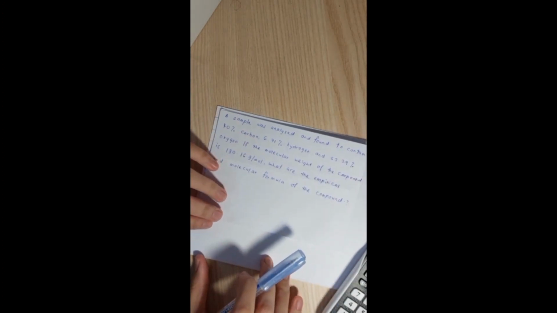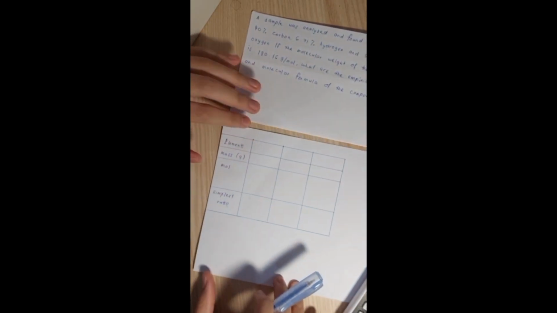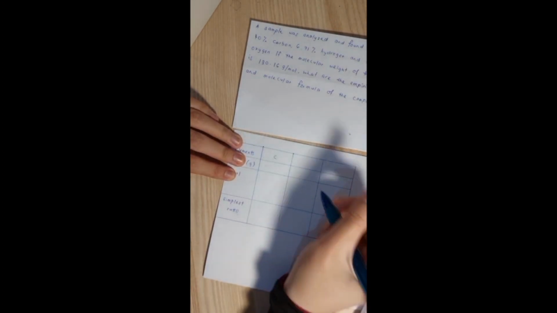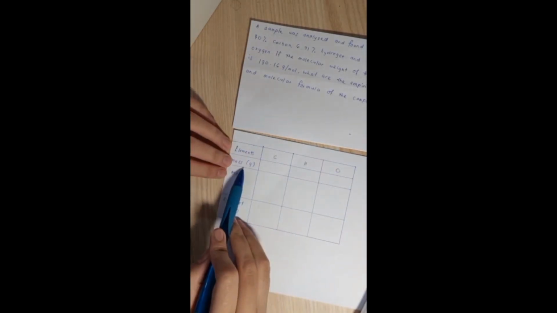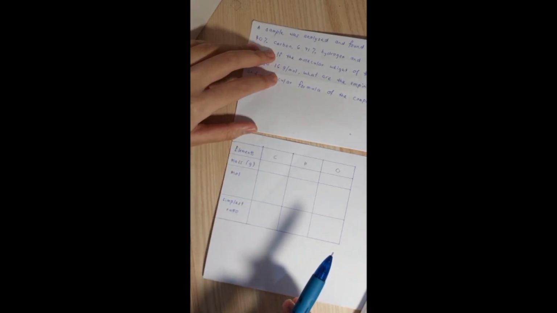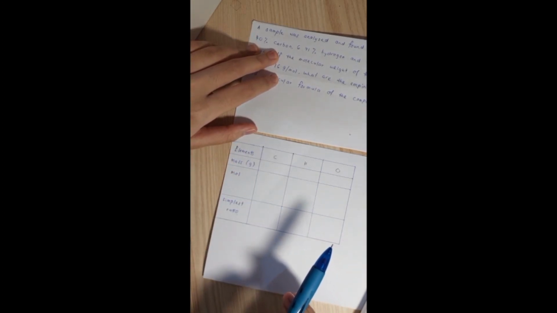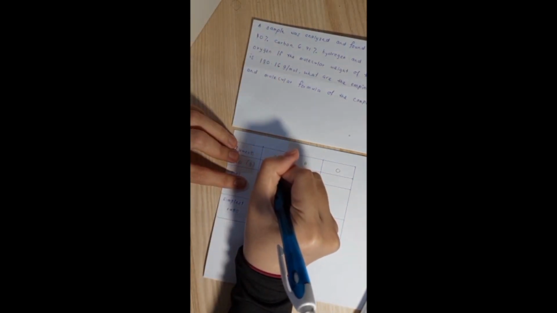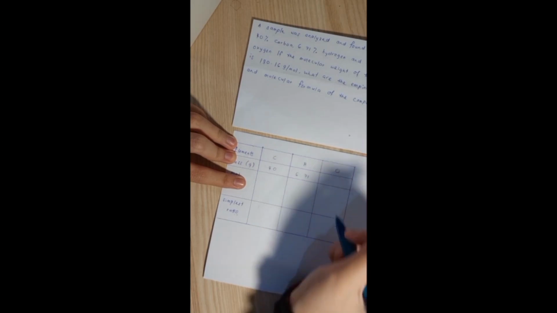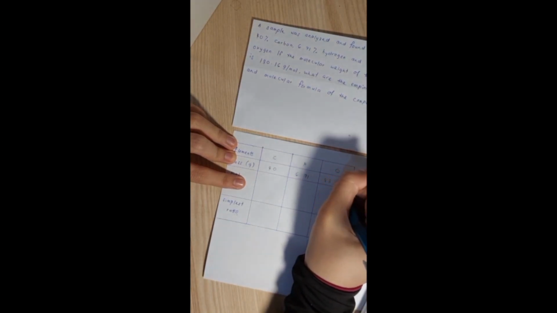First, we must determine the empirical formula for this compound. For elements, I will put C here, H here, and O. This is for carbon, this is for hydrogen, and this is for oxygen. For mass, the percent composition given in this question also gives a mass for each atom. For carbon, the mass is 40. For hydrogen, 6.71. For oxygen, 53.29.